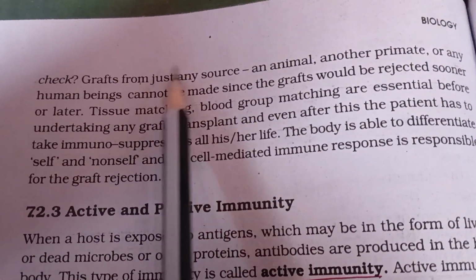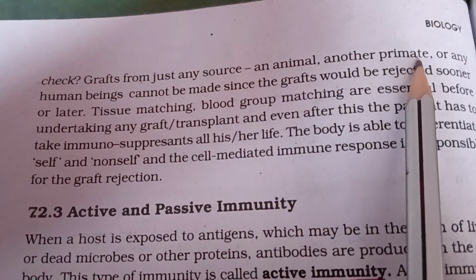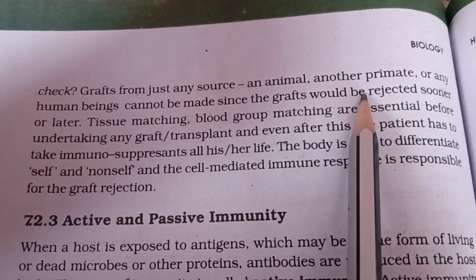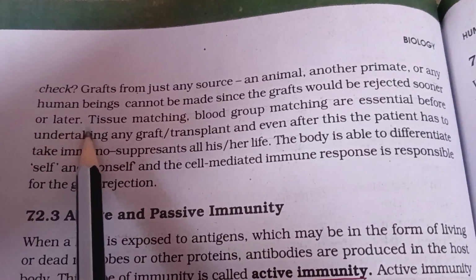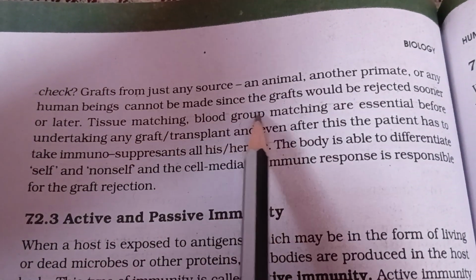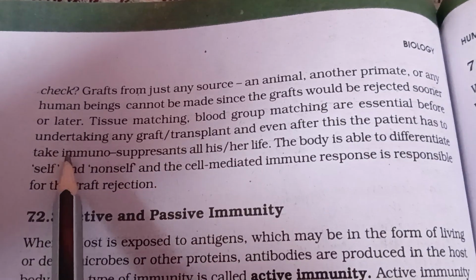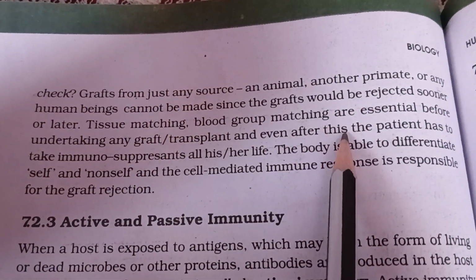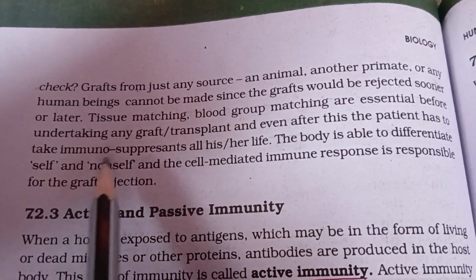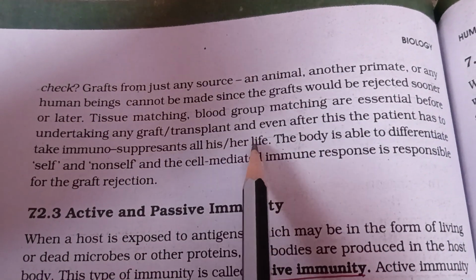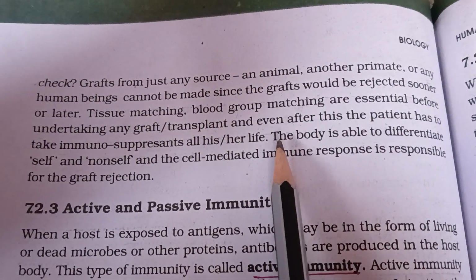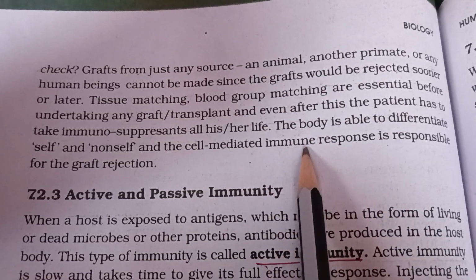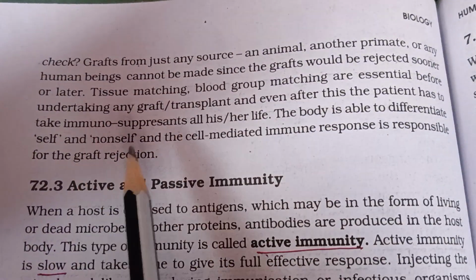The doctors check grafts from just any source. An animal, another primate, or any human being cannot be used since the grafts would be rejected sooner or later. Tissue matching, blood group matching are essential before undertaking any graft transplant, and even after this, the patient has to take immunosuppressants all his life. The body is able to differentiate self and non self, and the cell mediated immune response is responsible for the graft rejection.